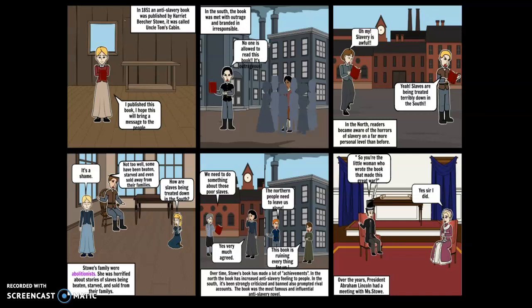Then, as you can see at the bottom right over here, this is actually what Lincoln says to her. "So you're the little woman who wrote the book that made this great war." Talking about the Civil War, the North versus the South. That's how big this book blew up.